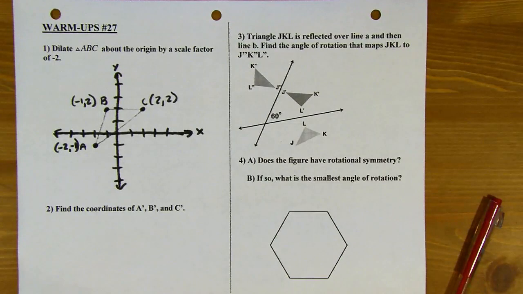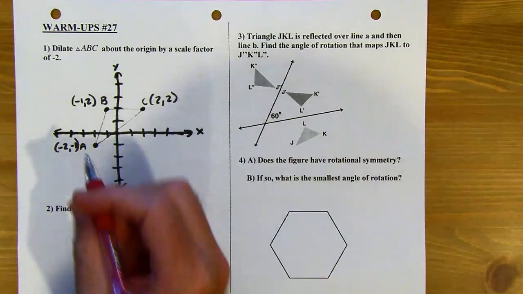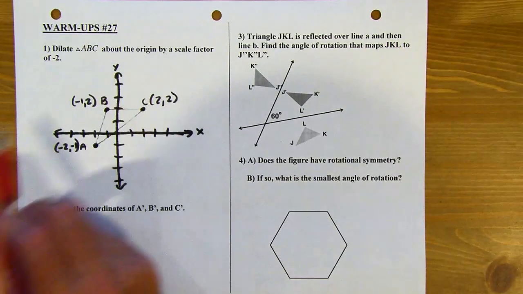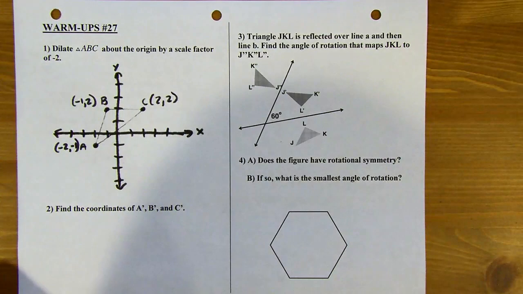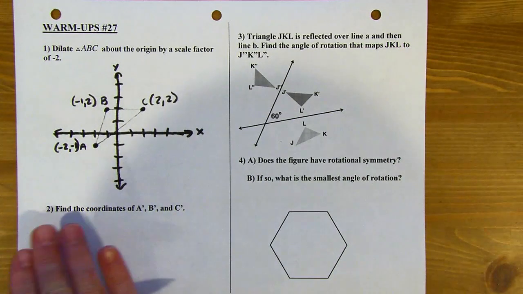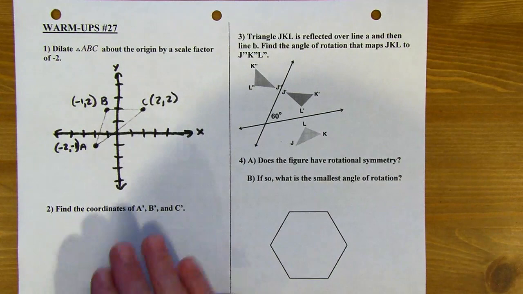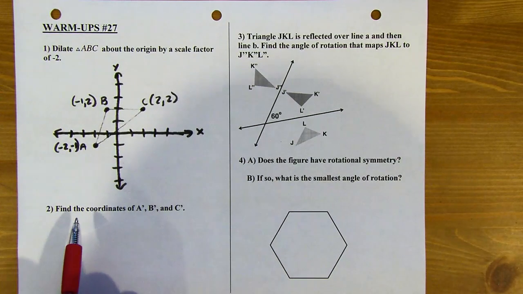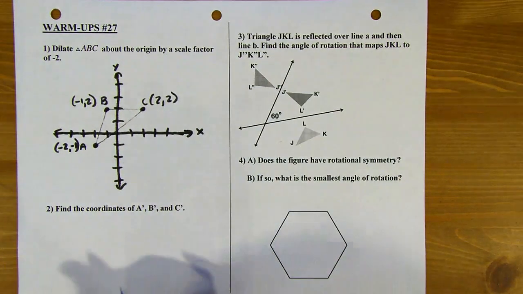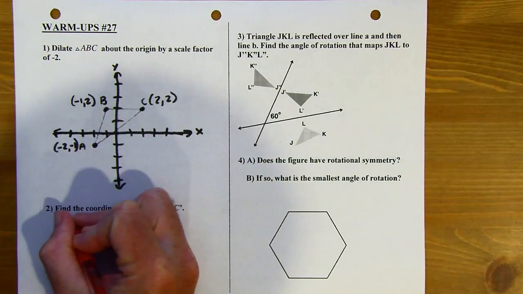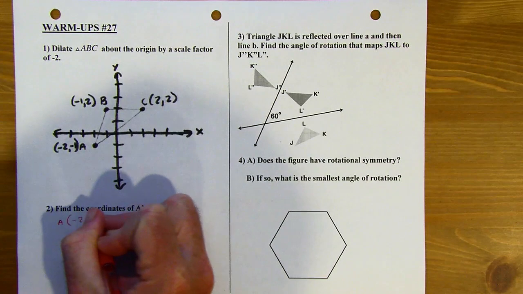Here's warm-up number 27. Okay, we're going to dilate this triangle about the origin by a scale factor of -2. Problem number 2 says find the coordinates of A prime, B prime, and C prime, so after the dilation. I'm actually going to do number 2 first because I think it's a little easier. Let me just list the original coordinates first.